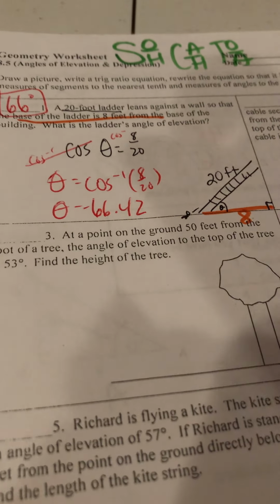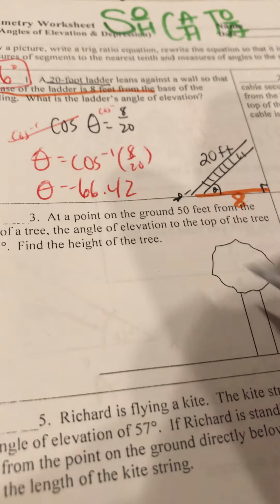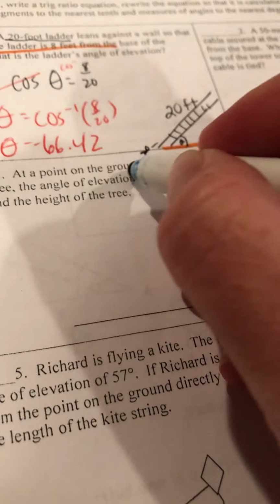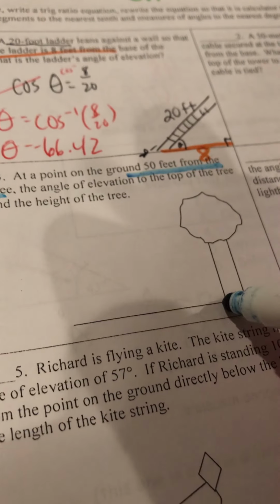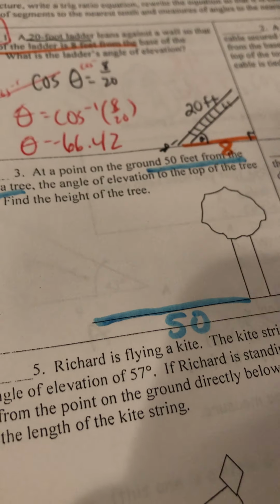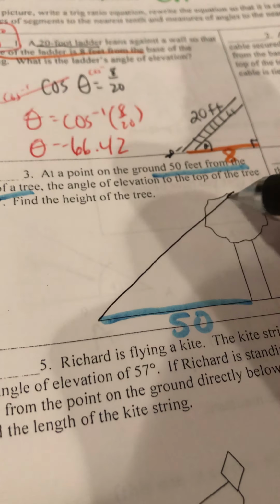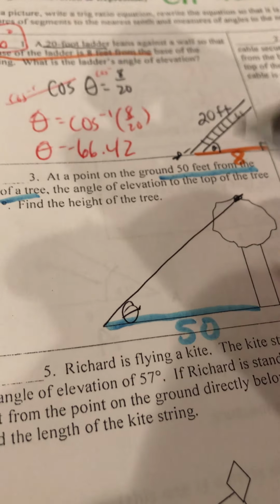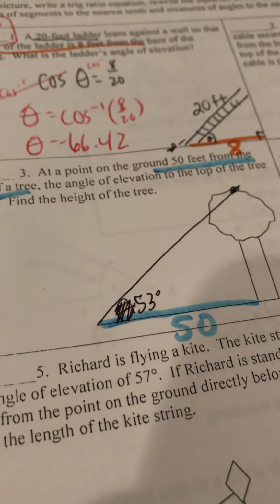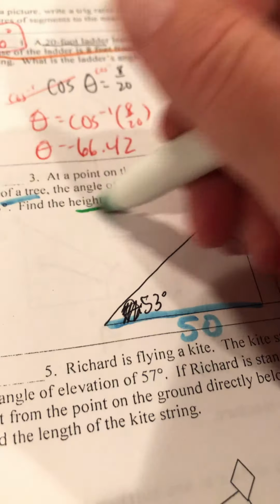The next one says, at a point on the ground 50 feet from the foot of the tree. Here's the foot of the tree, so we're going to say this is 50. And it says the angle of elevation to the top of the tree, so here's my angle, 53. And it says, what's the height of the tree?